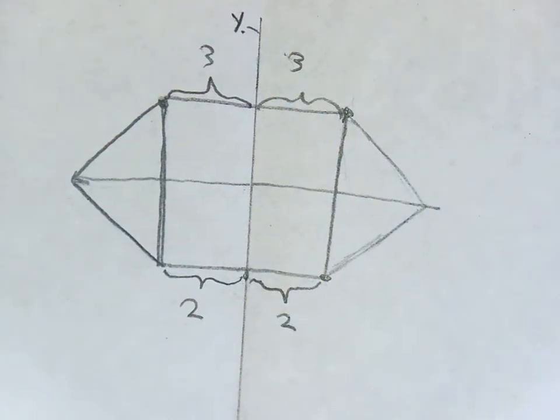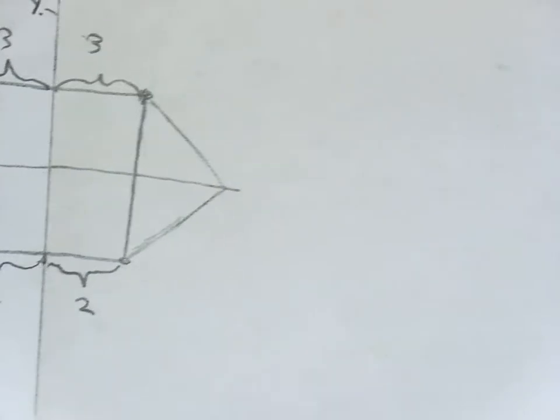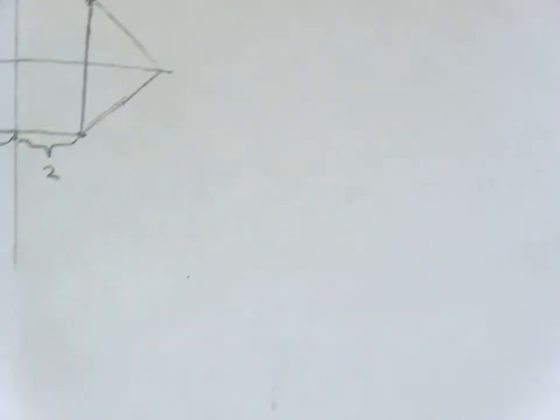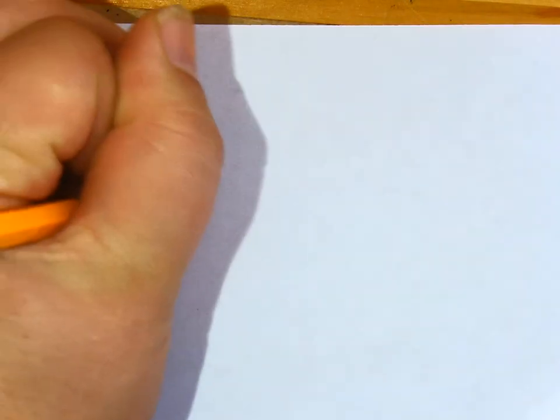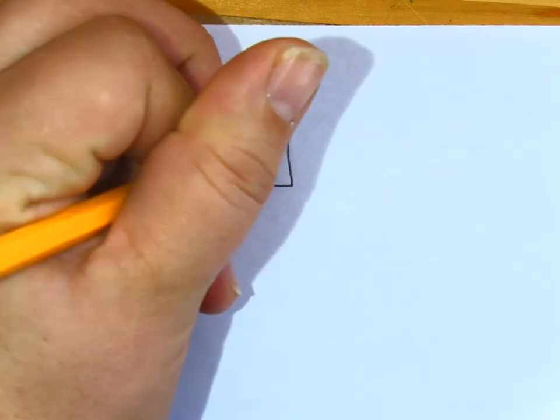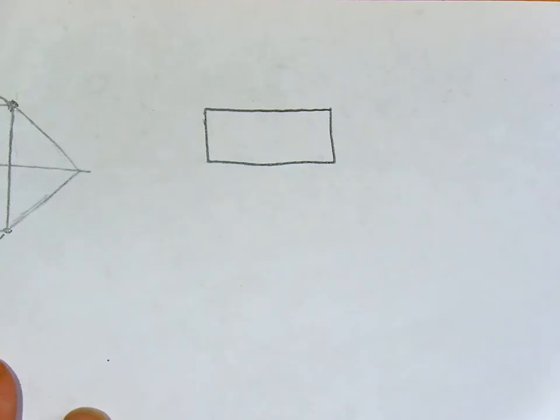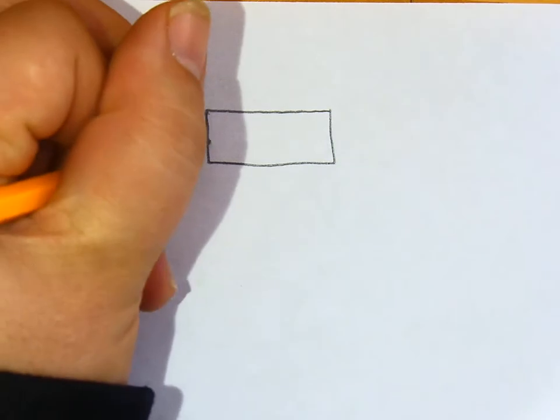Alright, so let's try another one. I'm just moving over next to it, and I am going to draw a rectangle, a darkened rectangle.